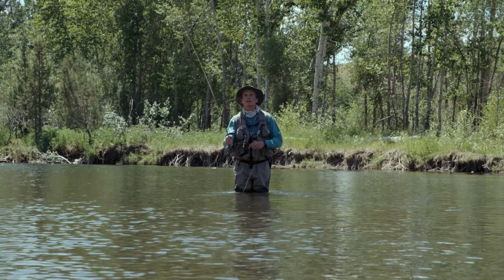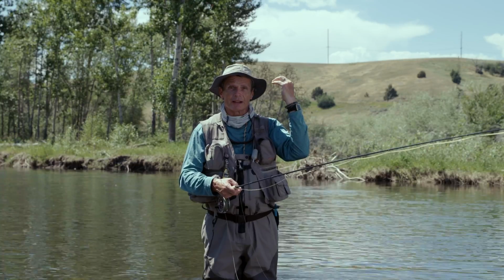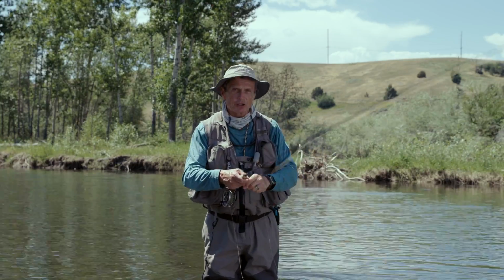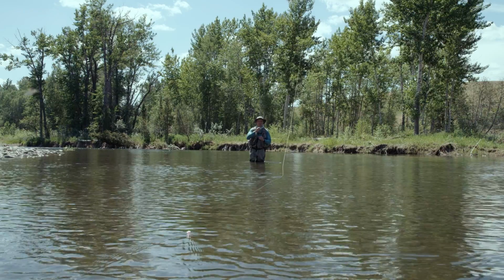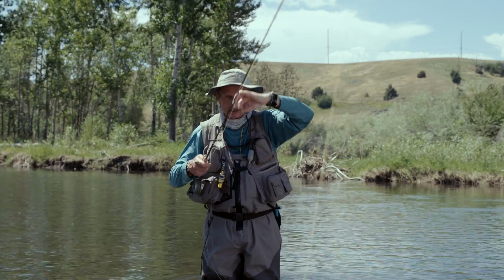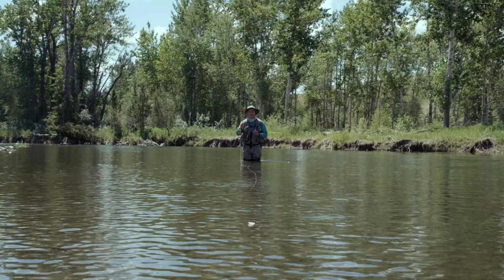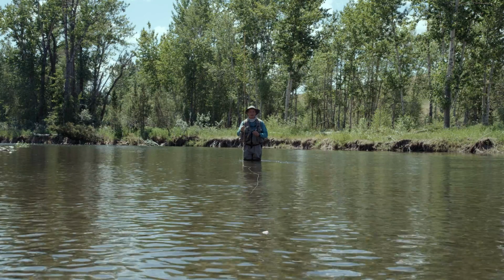You lay your line down, but you lay your line longer than the target, but upstream of the target. And then the moment your line lands, you lift your rod up high like this and you drag your fly until it is straight upstream of the target. And now, as you lower the rod, that slack will allow it to drift straight over the target without any drag. That makes sense?